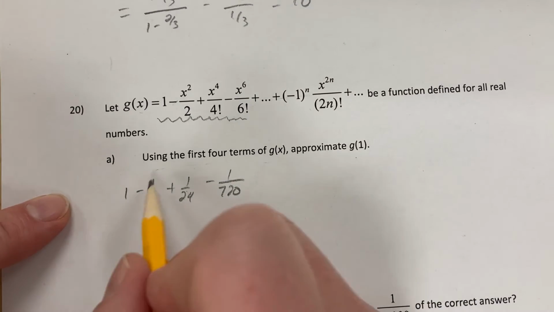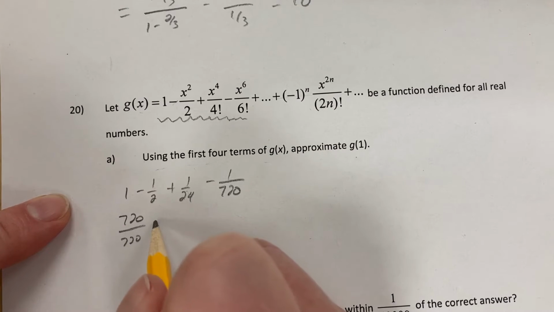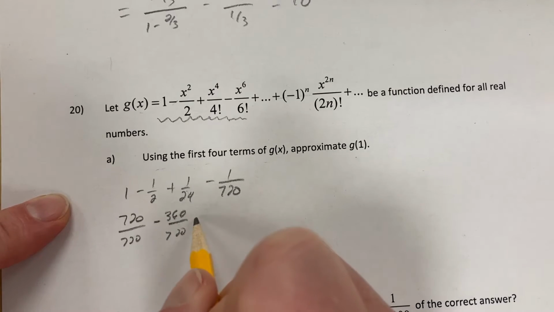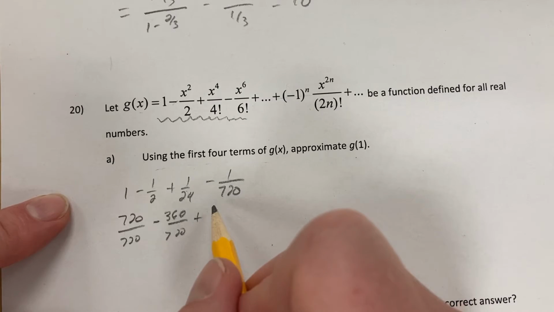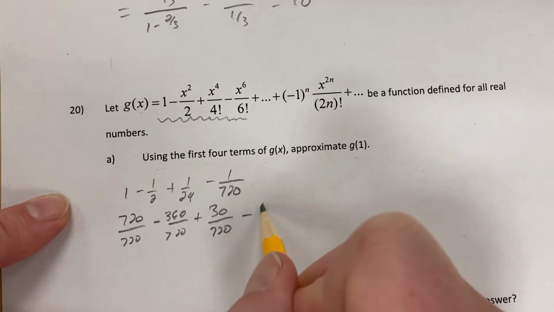Okay, so again, if I try to work this out by hand, I'm going to get that plus 24 to 720 is times 30, it looks like. All right, minus 1.